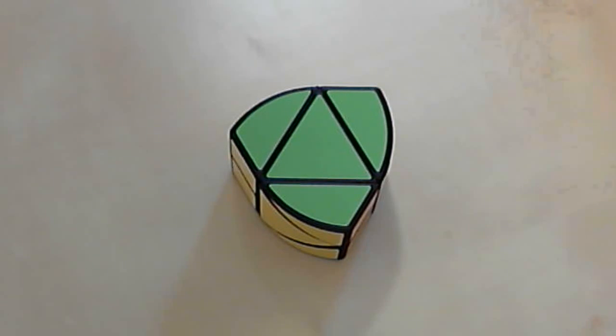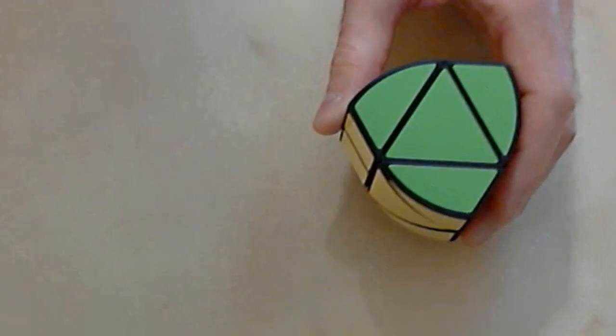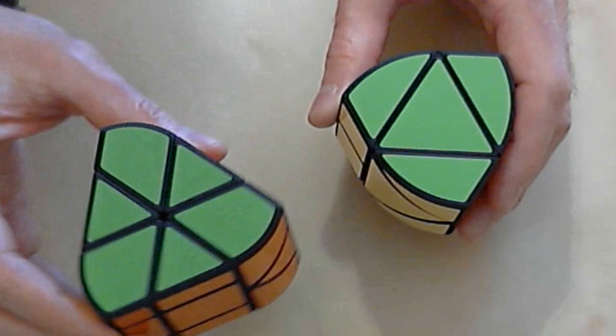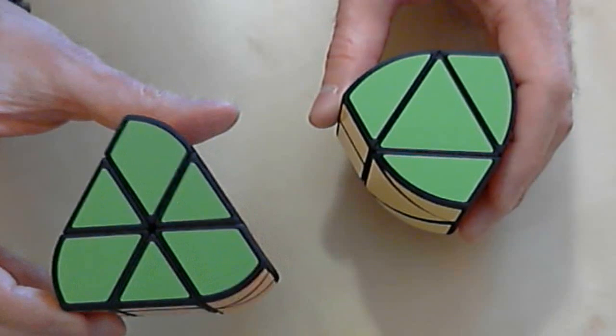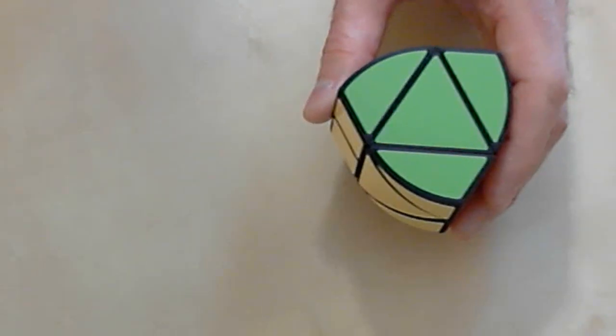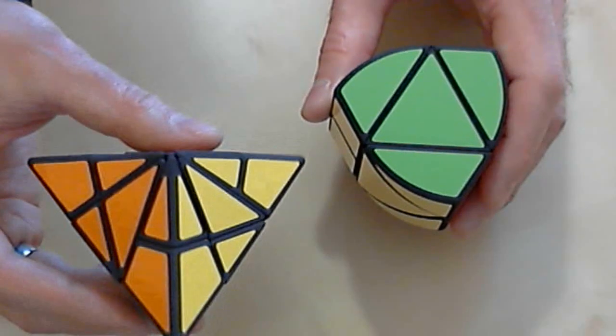Hi, I'm David Pitcher, and this is the RotoPrism 2 puzzle. RotoPrism 2 is essentially a lower order version of my RotoPrism 3 puzzle, which in turn is a shape modification of the Fracture 6 puzzle.